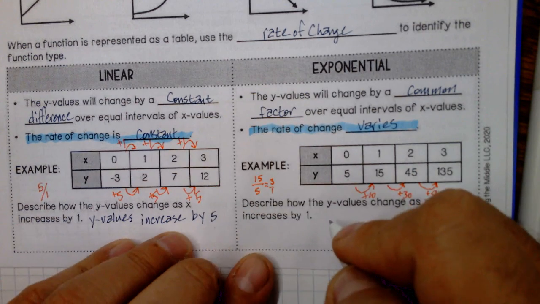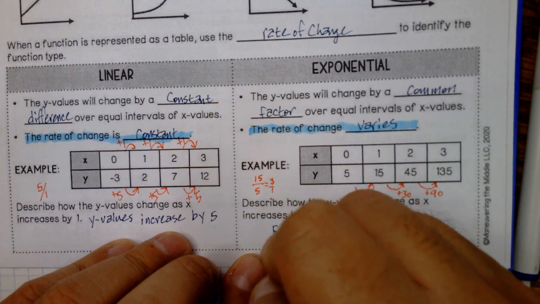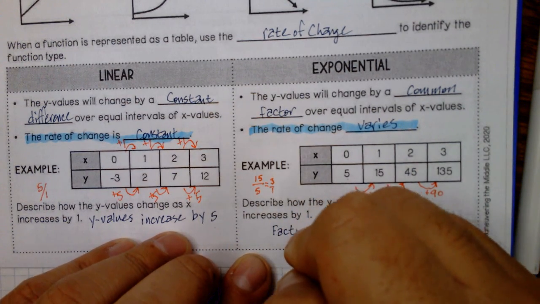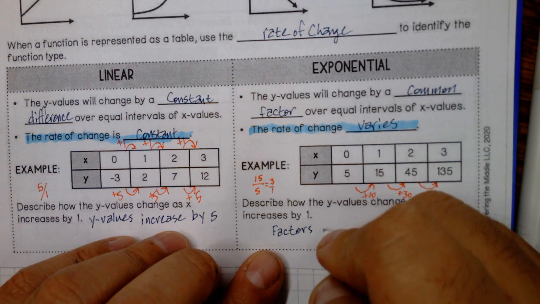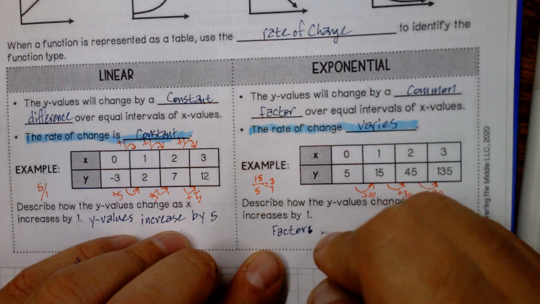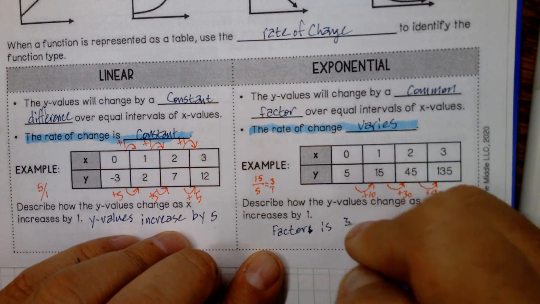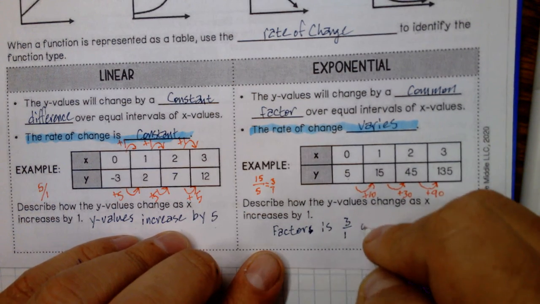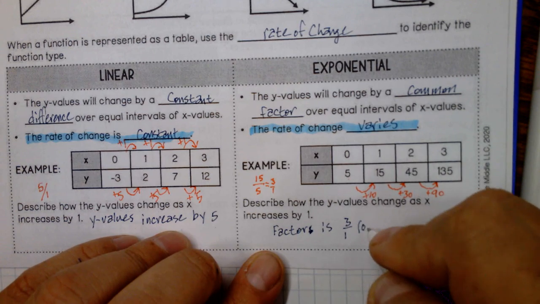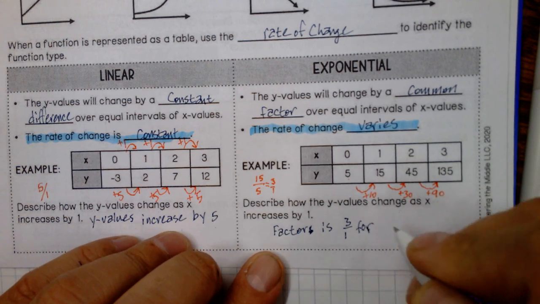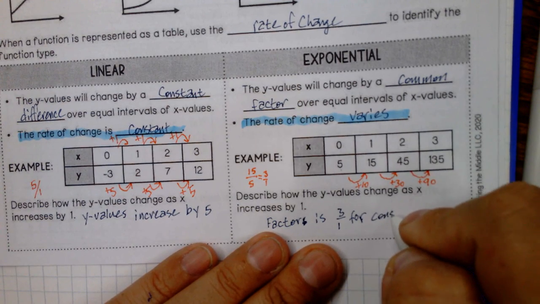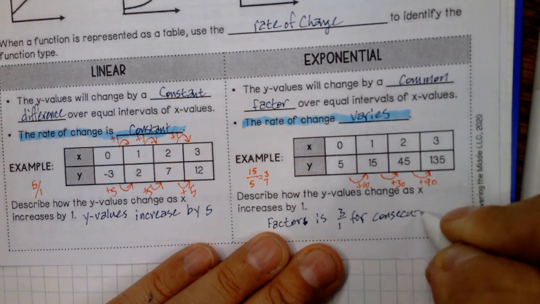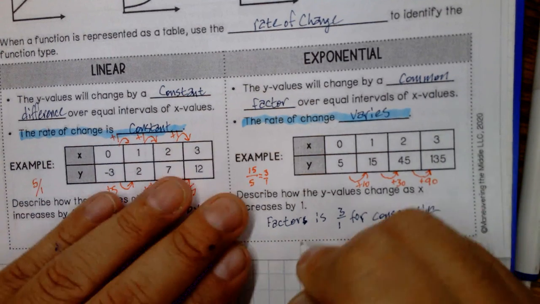But the factor is 3 over 1 for consecutive y values.